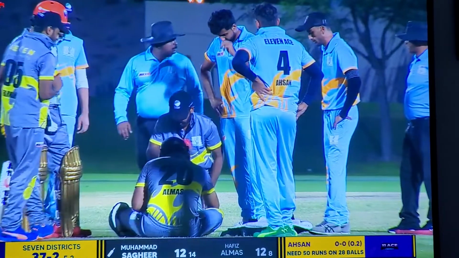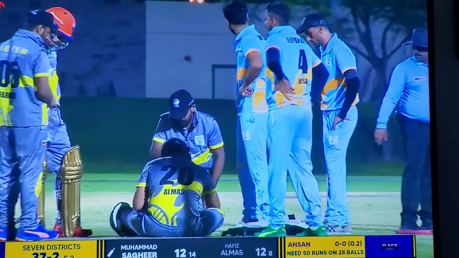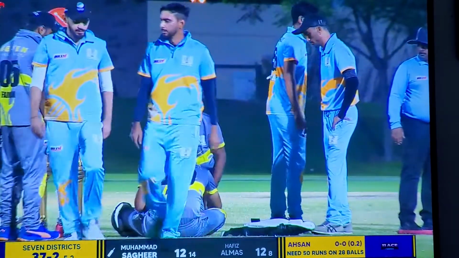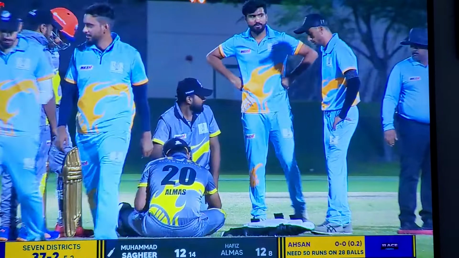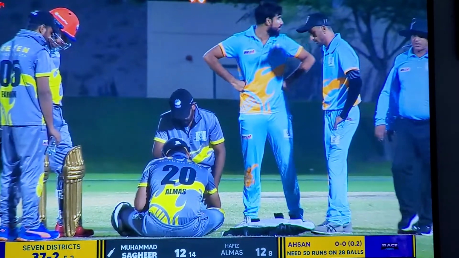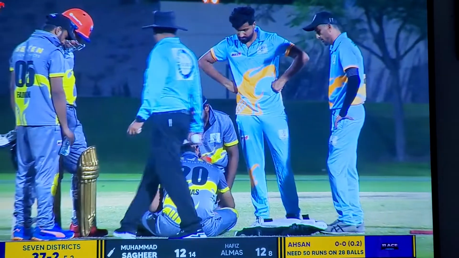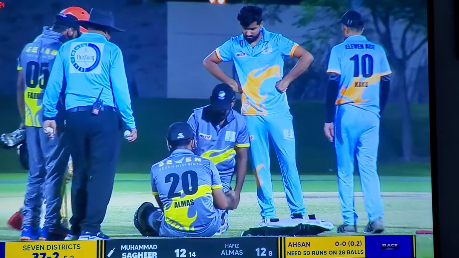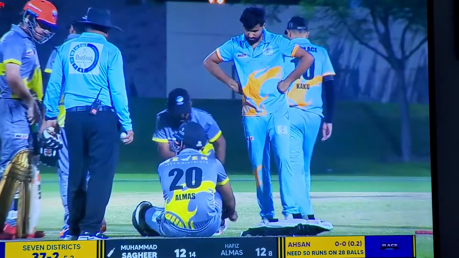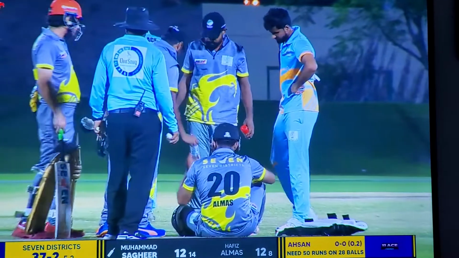A lot of concern there from the 7 Districts players. A lot of people out right now around the batsman. Khalid Shah tells him, give him some breathing room. They all play cricket together outside of this FanCode DCC X10, spend a lot of time together as well. Some genuine concern there from the 11 Aces guys.